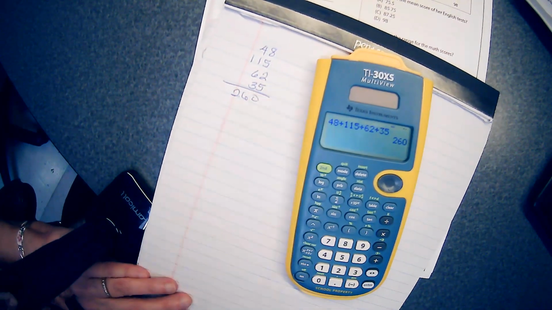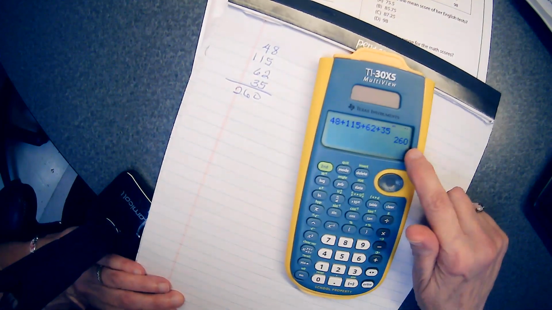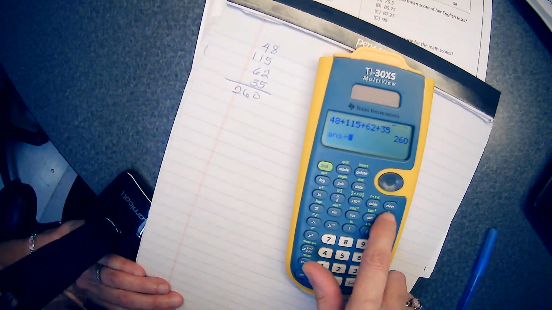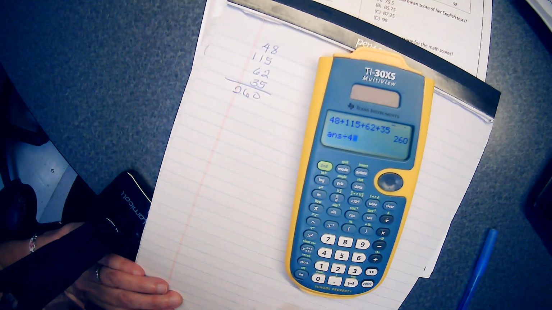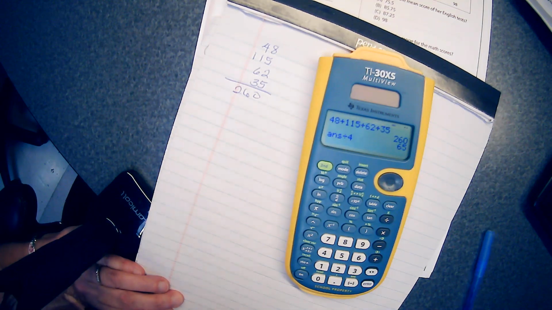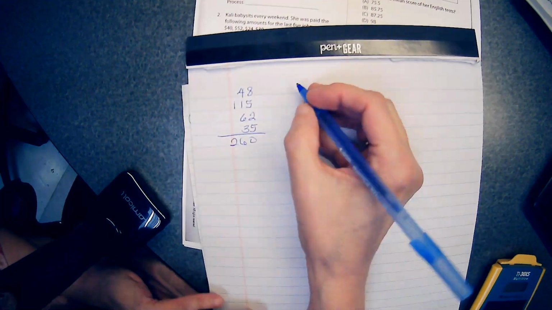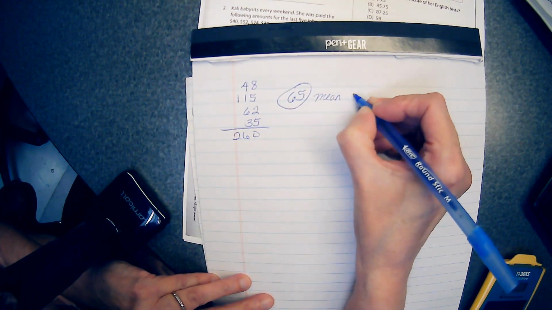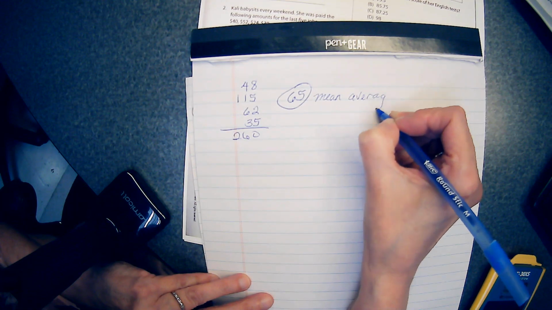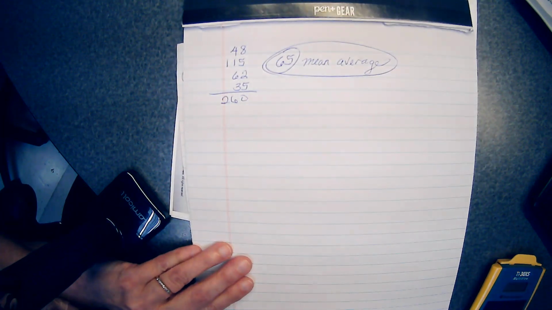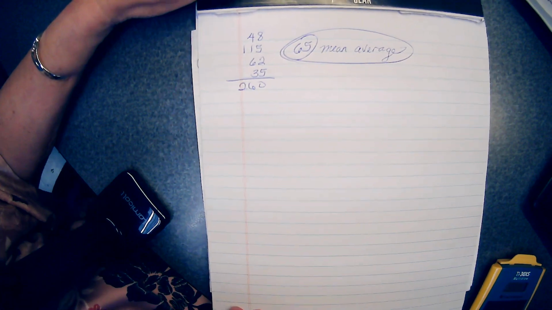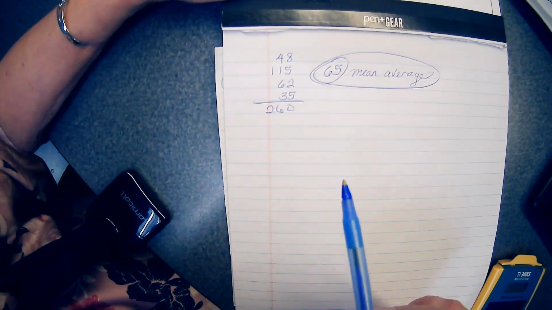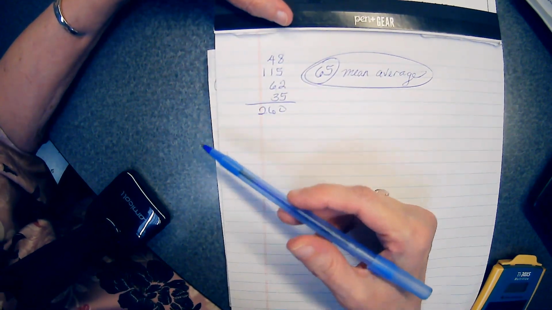We have 4 numbers, so we're going to divide 260 by 4. Hit my divide, 4. Hit enter. And I get 65. 65 will be my mean average for this set of numbers. Okay? This question doesn't ask this, but let's take this a step further. Let's find the median of this set of numbers, the middle.